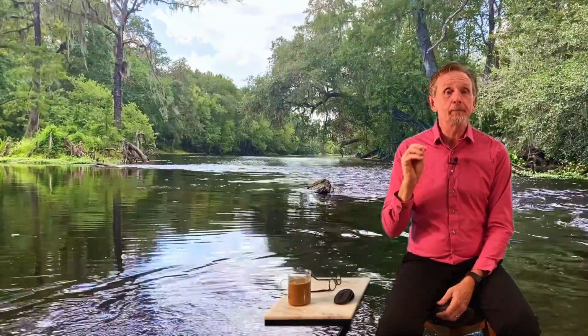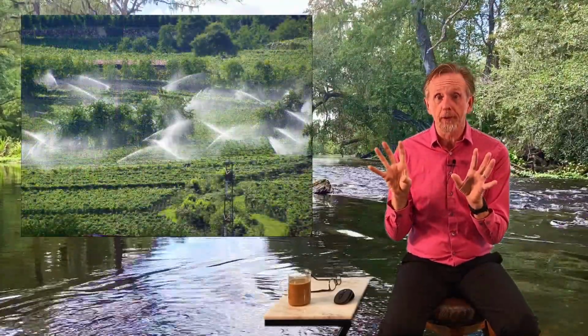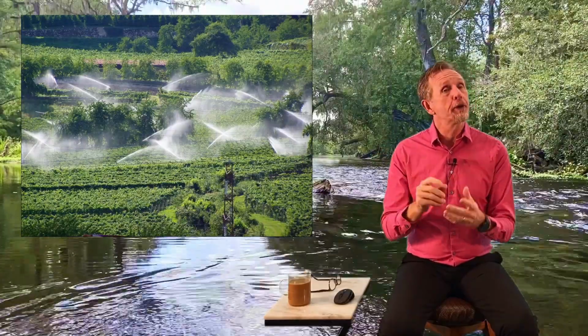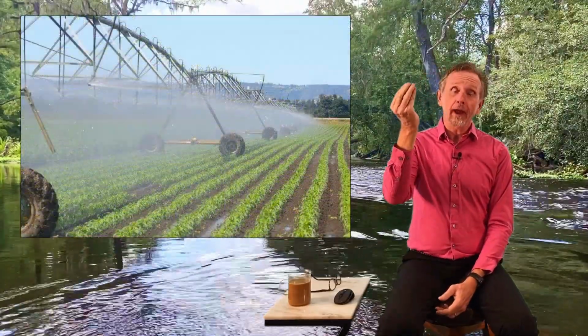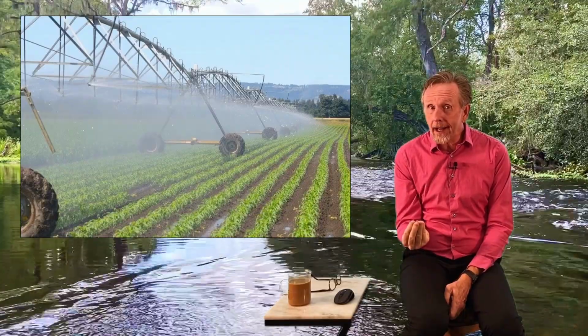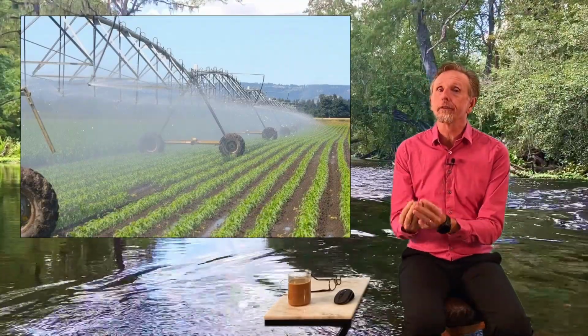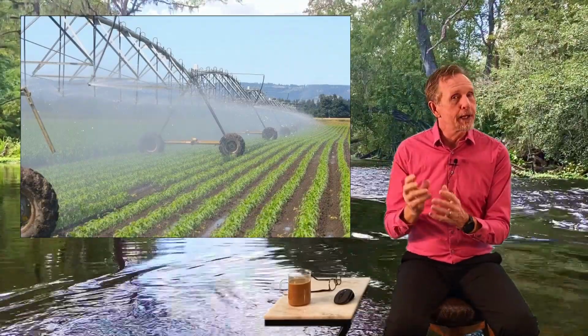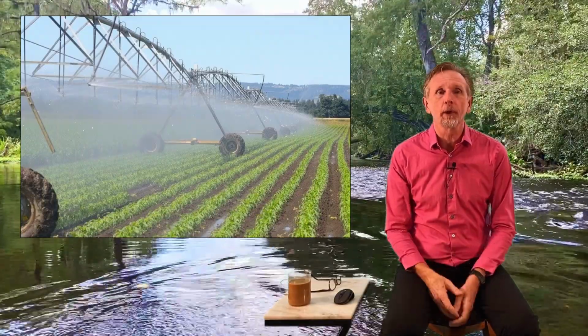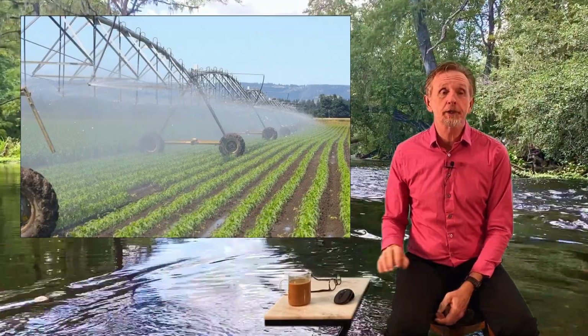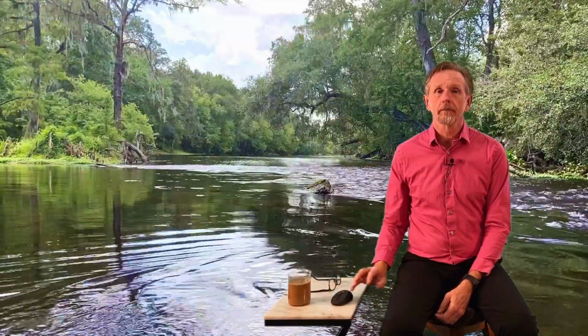Some of our high pressure overhead sprinklers are some of the most common, but they're not very efficient. The ones I have up here with the sprinkler head down on the bottom, even though it's overhead, this is low pressure. It's not putting as much water out, it's more of just what the plants need, and it's much more effective. The best forms of irrigation that we have are drip systems.